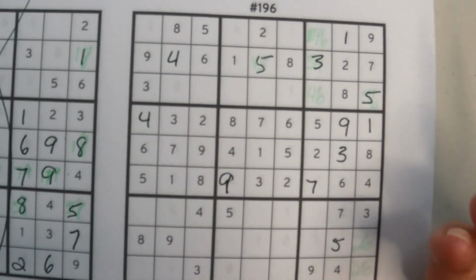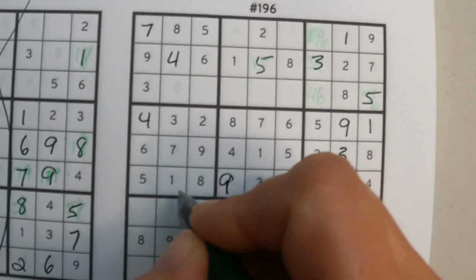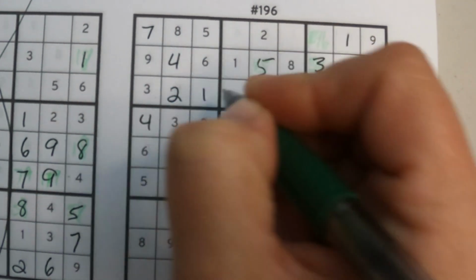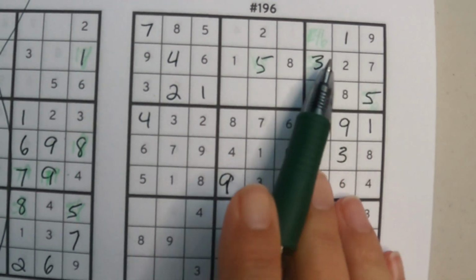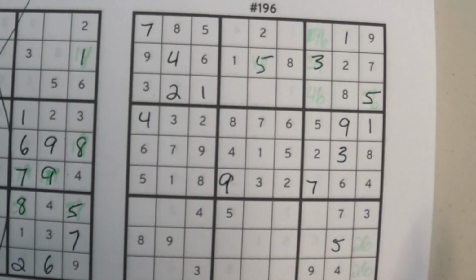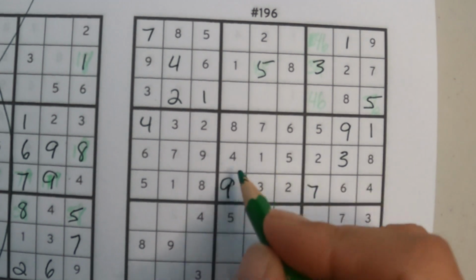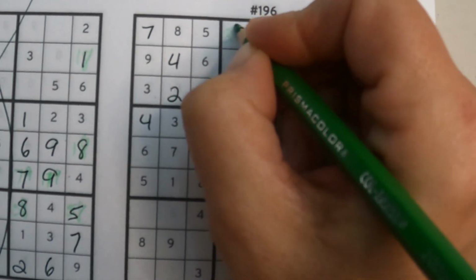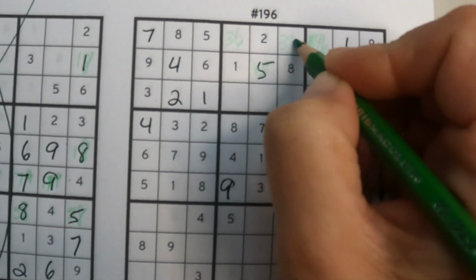For this box now, we're missing 1, 2, and 7. We've got a 1 and 2 here, so this is our 7. A 1 here, so 2, 1. For this row now, we're missing 3, 4, and 6. Got a 4 here, so 3, 6, and a 6 here, so 3, 4.